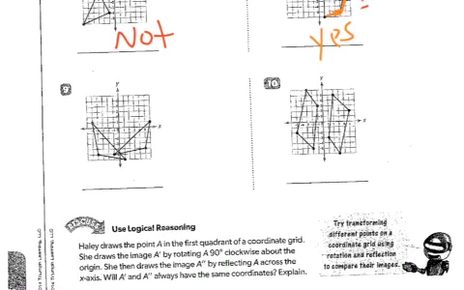Take a look at 9. I'll tell you what, go ahead and look at 9 and 10 on your own. See if you can see if it is a true rotation in 9 and 10. Okay, so look at 9. 9 is, yes, that's just a 90 degree rotation there. They just kind of rotated 90 degrees.